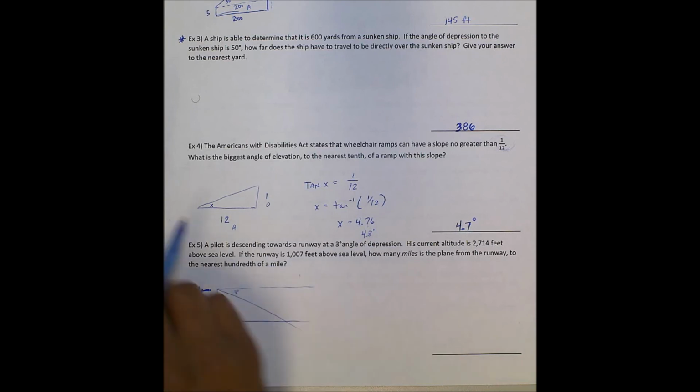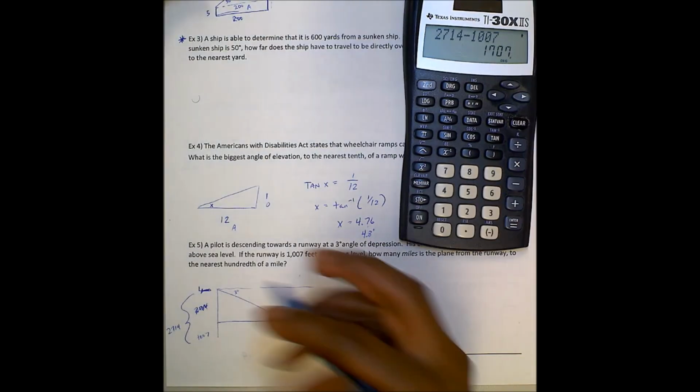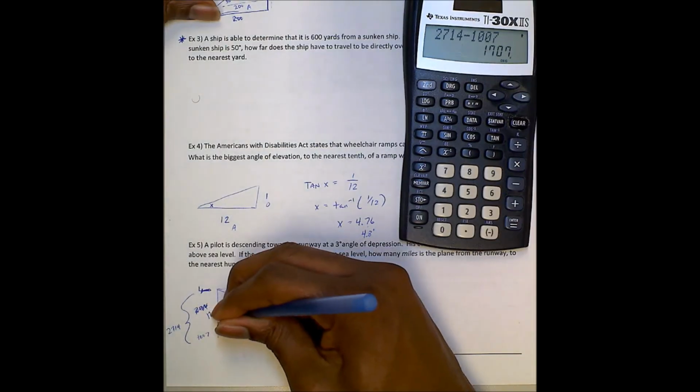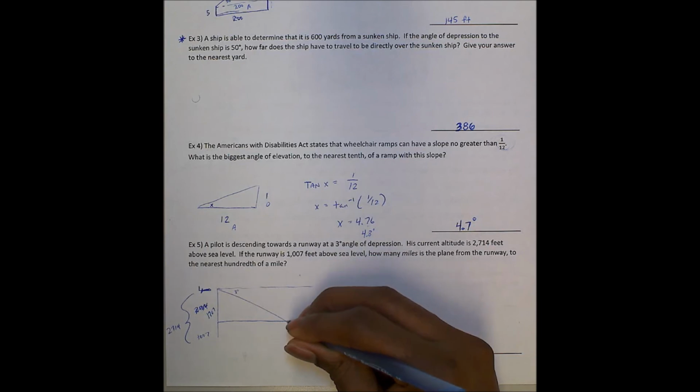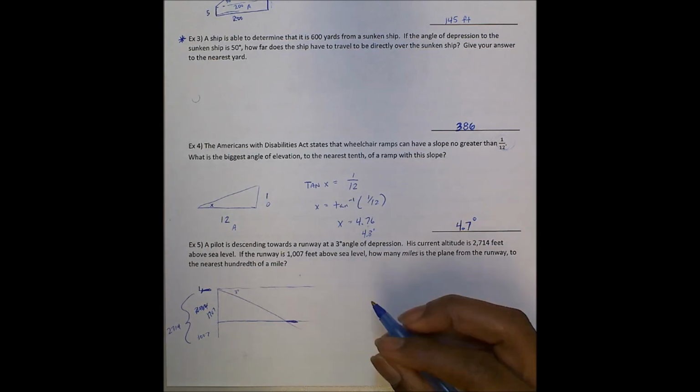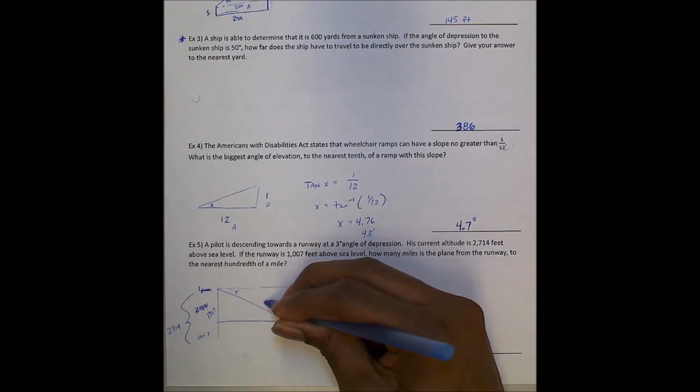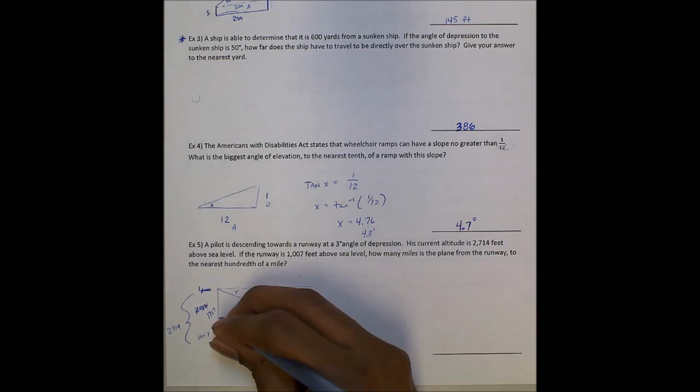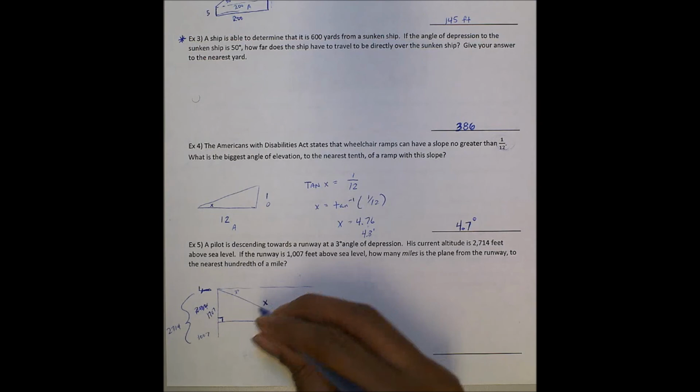We've got 2714 minus 1007, and that gives us 1,707 feet. So we've got our runway here, 1,007 feet above sea level. We know how far away we are. That's this value x, the hypotenuse in this case.